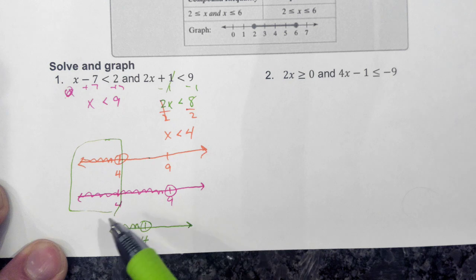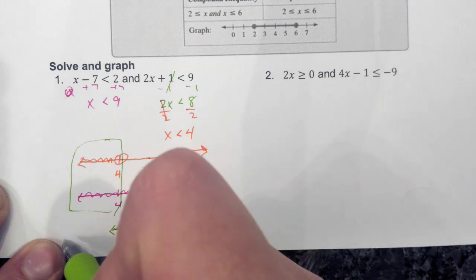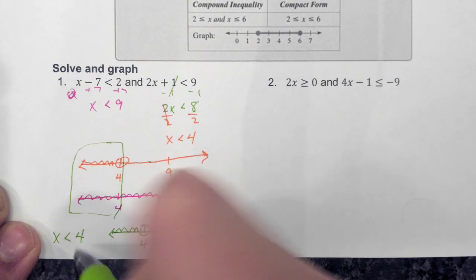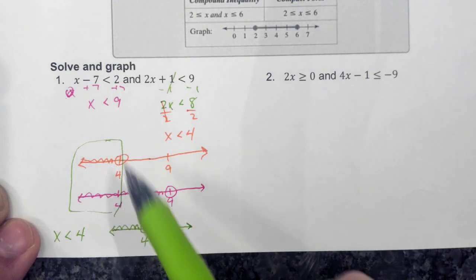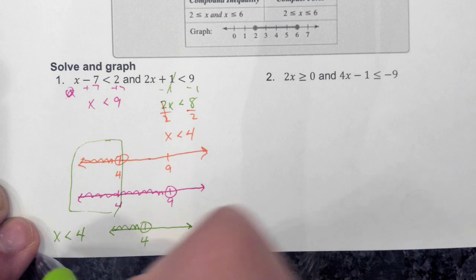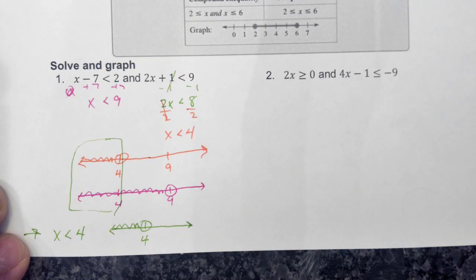So that means we're going to write an inequality that describes our final graph. So what does this graph look like? Well, it looks like open circle on 4 shaded to the left. So that's going to be just x is less than 4. That's where it's true for both of these things. So where do they overlap? It's x is less than 4. My final solution is x is less than 4 with that graph.